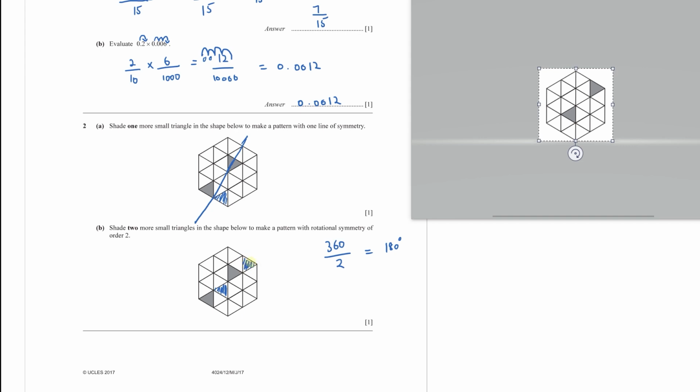And then after shading, it's always a good idea to double check as well to make sure you have shaded the correct ones. So let me bring it back to 0 degrees, and then I shaded this one, I'll shade this one, and then I shaded this one on the top. So now this is the same. And now we can confirm that this has indeed rotational symmetry order 2.